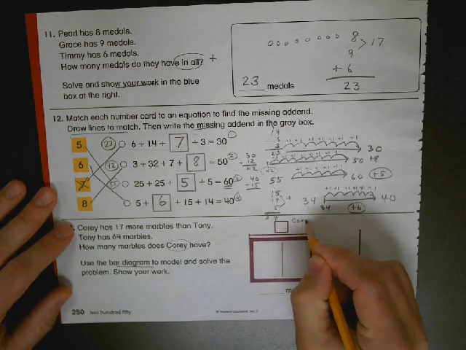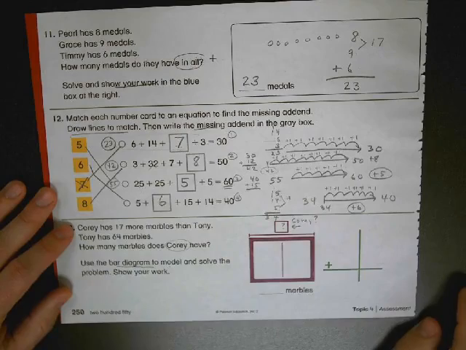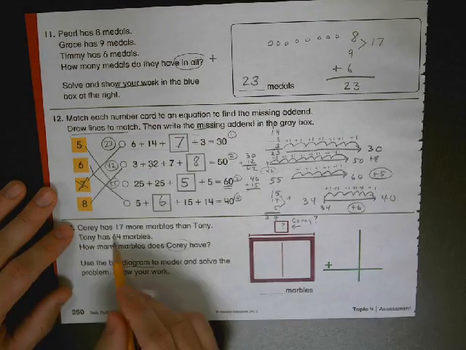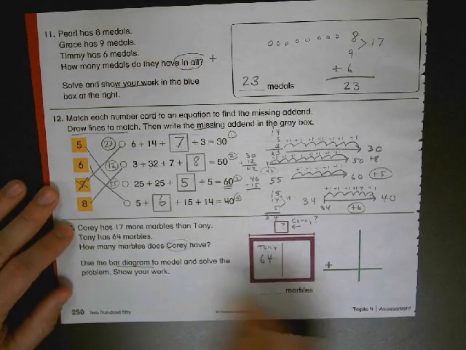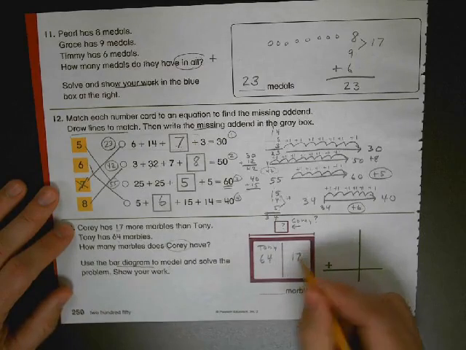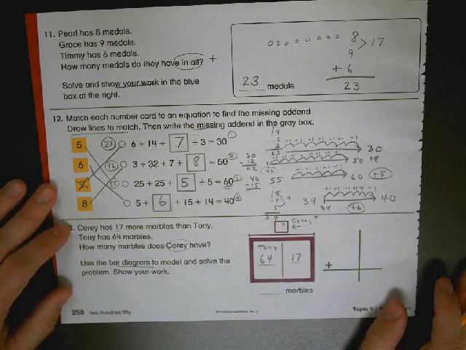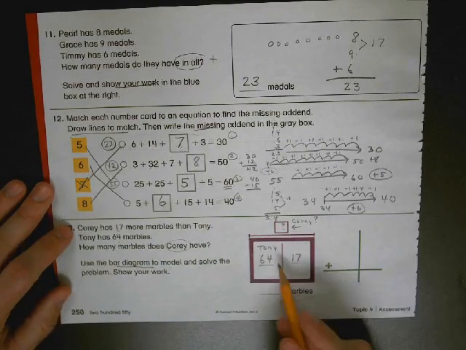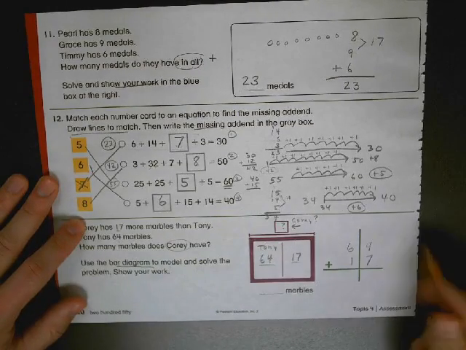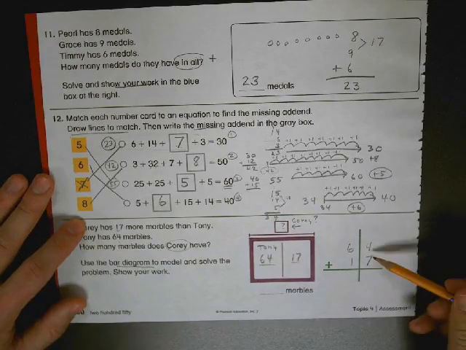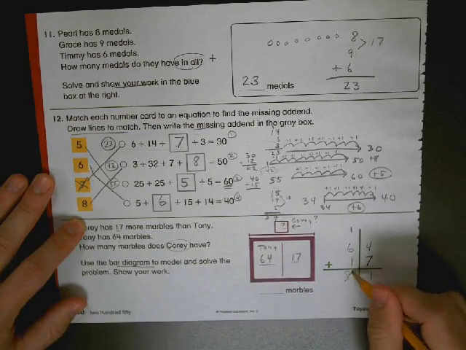So Corey's going to be up here. We don't know. We know that Corey has 17 more than Tony, and Tony has 64. So if Tony has 64, this is Tony. Corey has 17 more. If we add Tony's 64 plus 17 more marbles, we'll figure out what Corey has. 64 plus 17. This is when it's crucial to stack those numbers. 7 and 4 is 11. Regroup the 1. 6 plus 1 plus 1 is 8. 81.